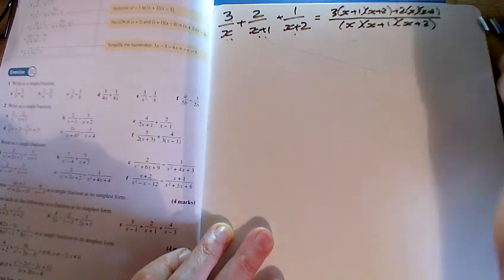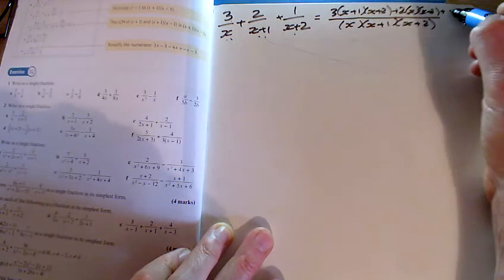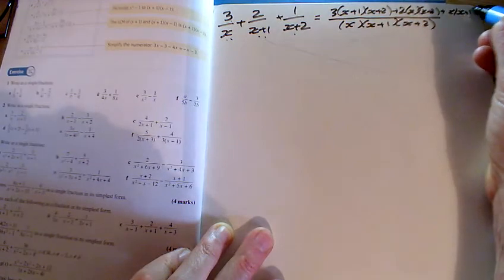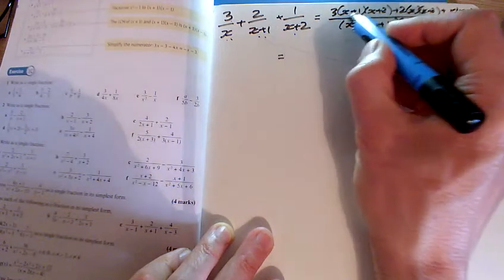Am I going to have room here? And on the end there, the 1 is being timesed by the x and the x plus 1. Sorry if you can't quite see that. Lots of multiplying out to do then.